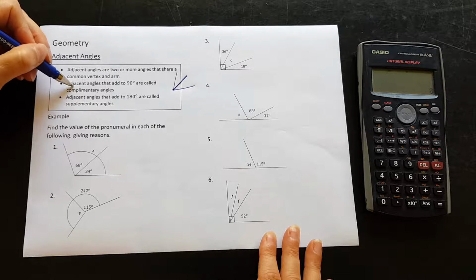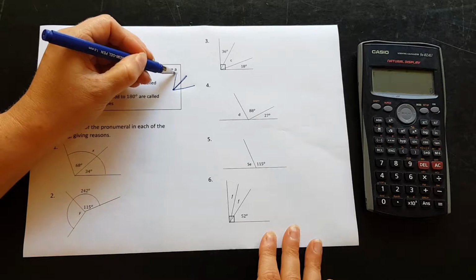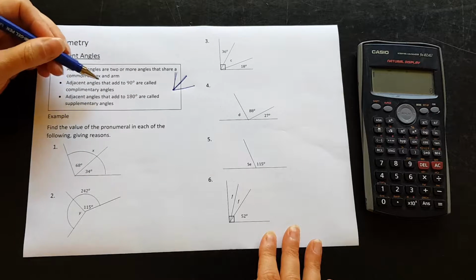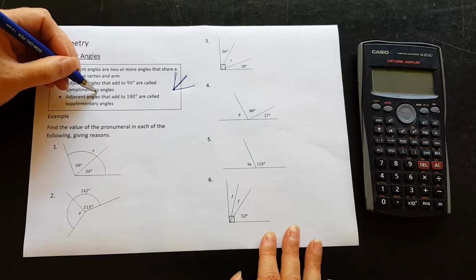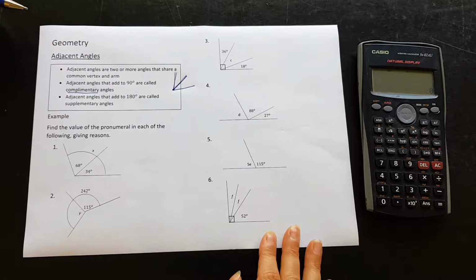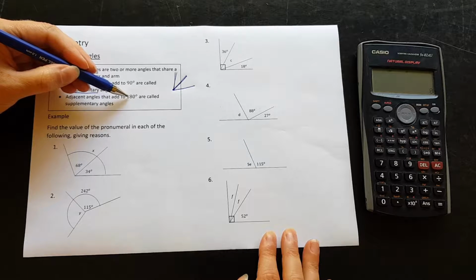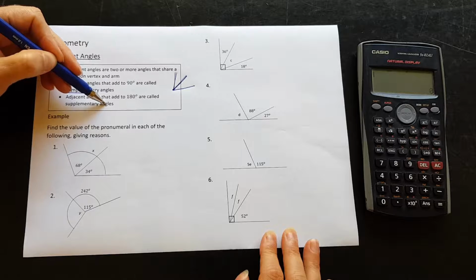Now there's a special type of adjacent angles that add up to 90 degrees. So if I made them both come around to an angle like that and made it 90 degrees, we call those angles complementary angles. Okay, so that's an important word to know there as well. And if we have adjacent angles that add up to 180 degrees, they are called supplementary angles.